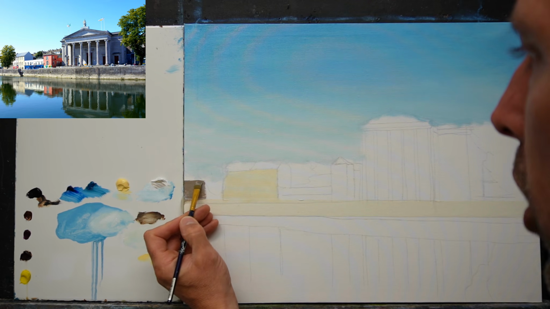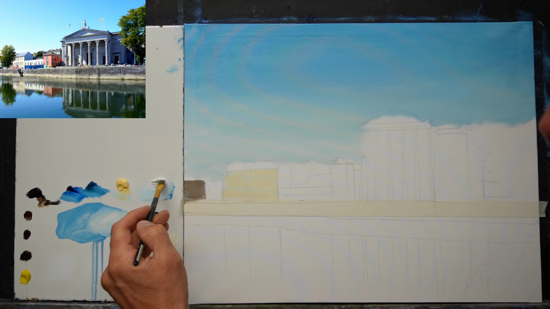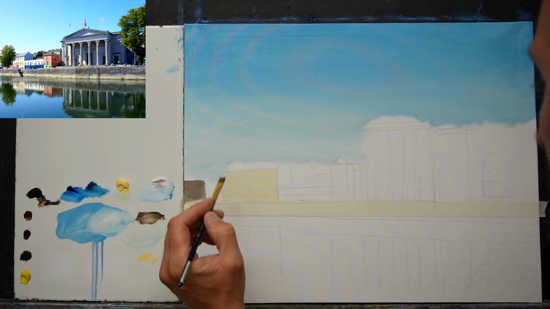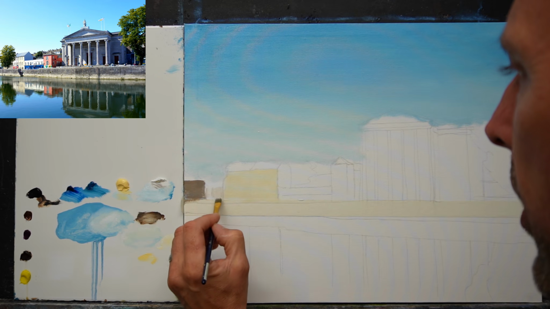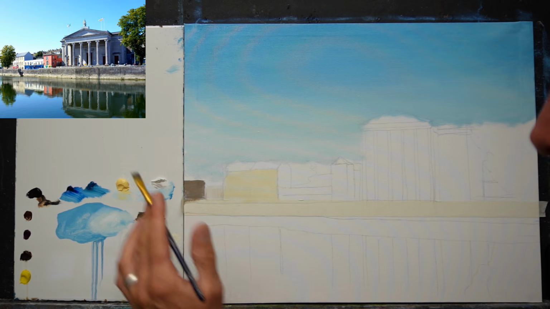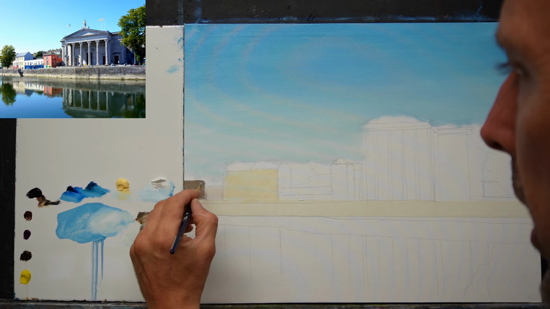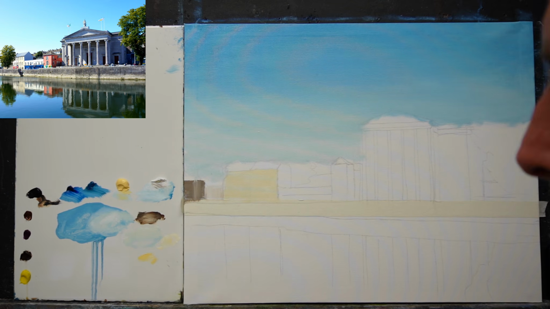So most of what's over here on this side, I'm just going to make that very simple. That's the word I use. I'm just going to make it very simple and put an impression of buildings over there, just here and there. It doesn't have to be absolutely perfect. Okay, so let's just put a little line like that, for example. There could be another one there.